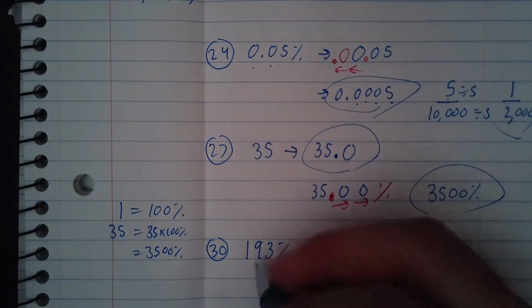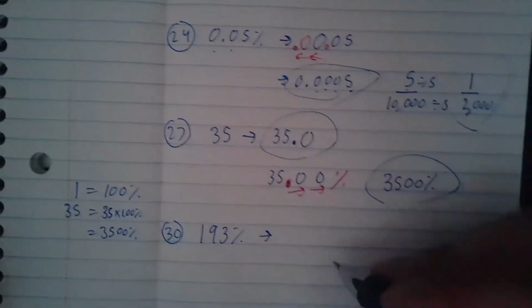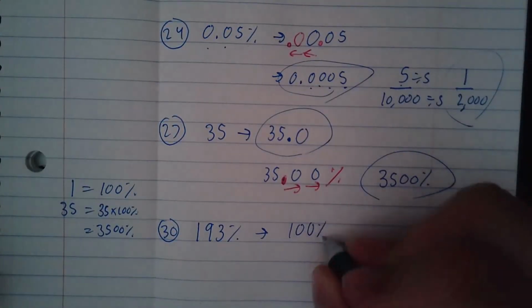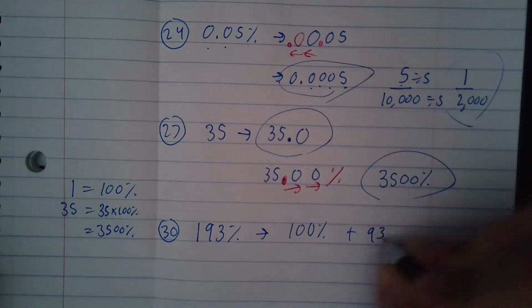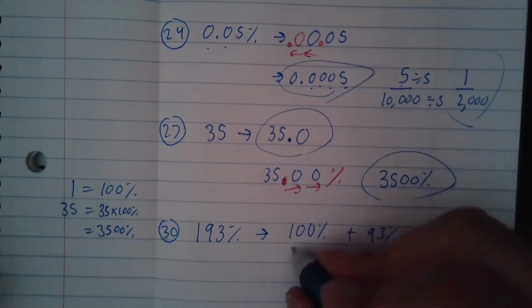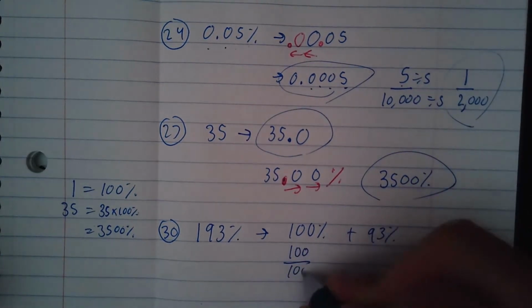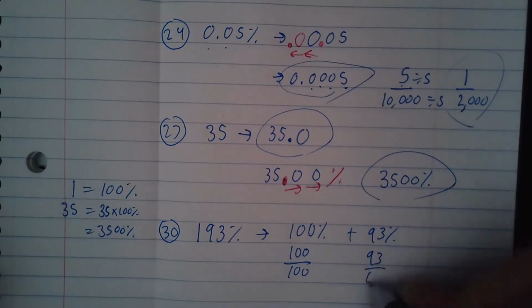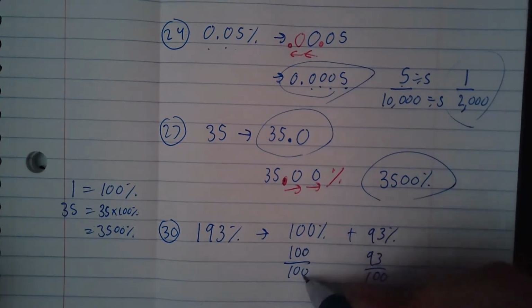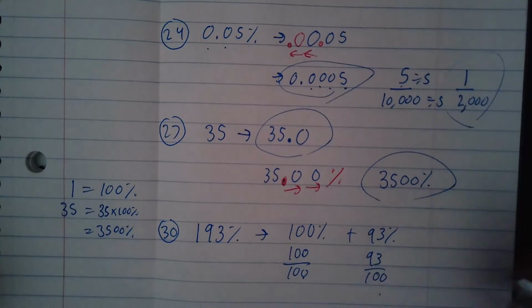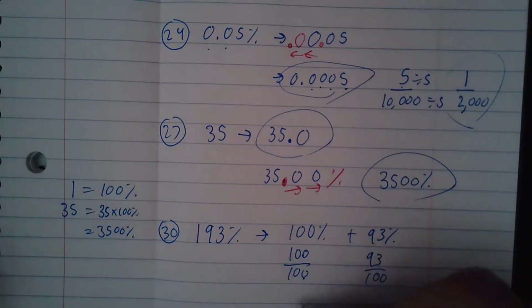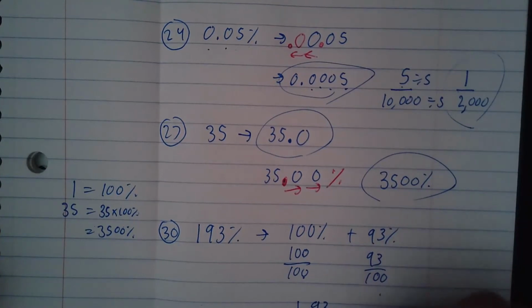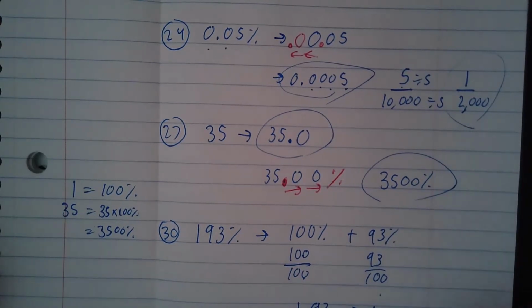Again, what I like to do, let me just show you what's going on. This is the same as 100% plus 93%. Okay, 100 over 100, 93 over 100. Why? 100 per 100, 93 per 100. So we have 1, and this is 93 hundredths as a fraction. But if you write it as a decimal, you write what you said, 1 and 93 hundredths. There you go.